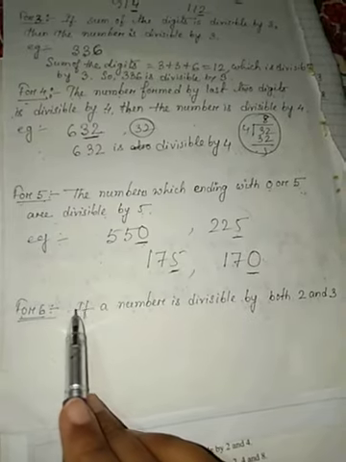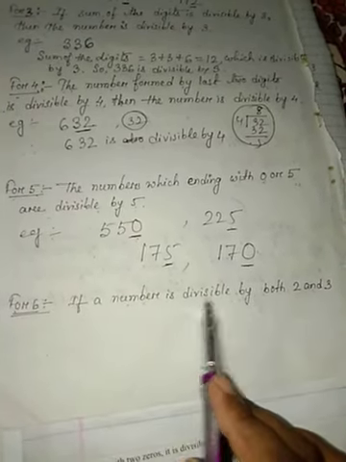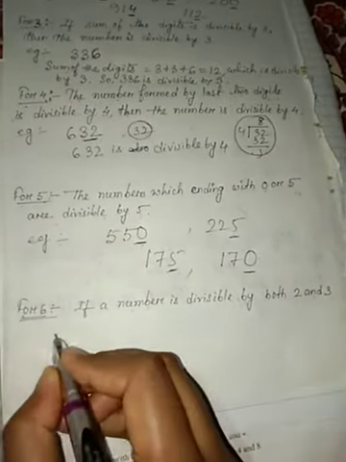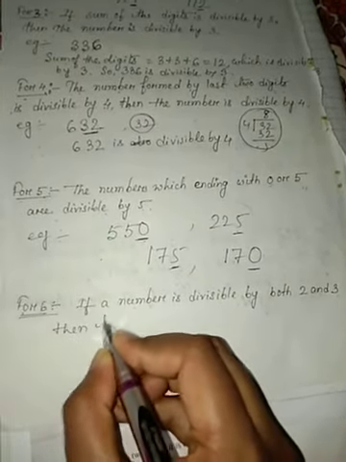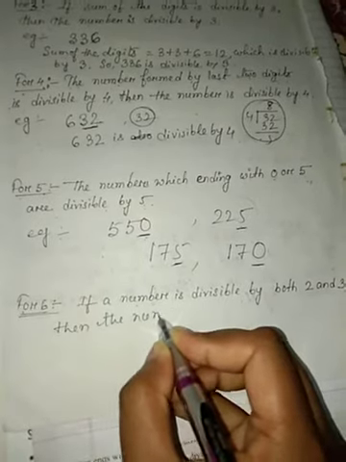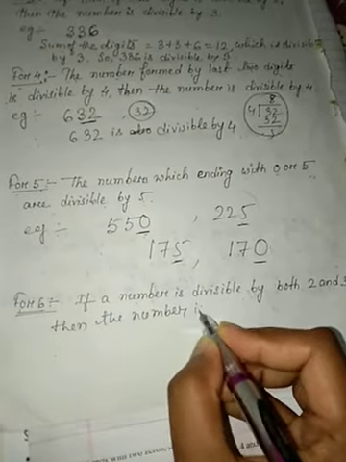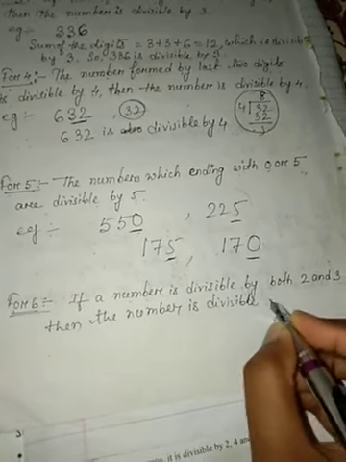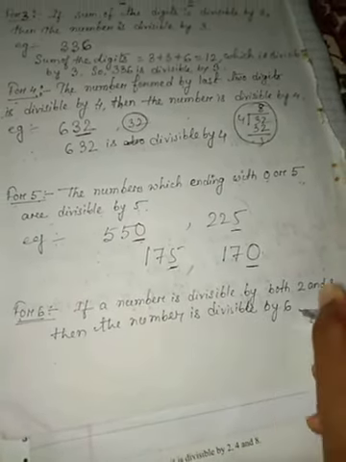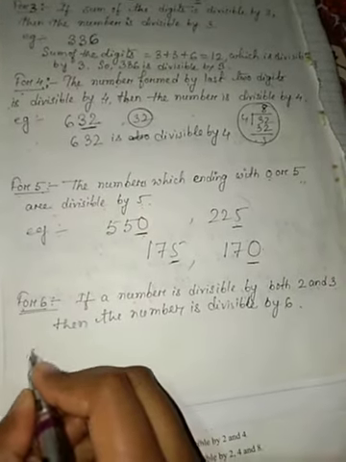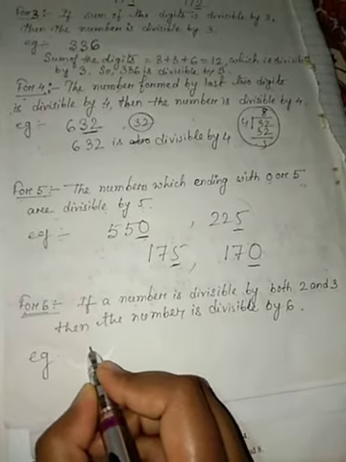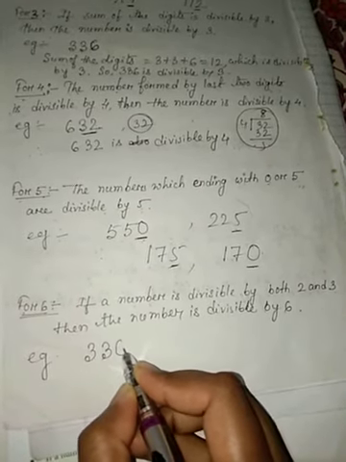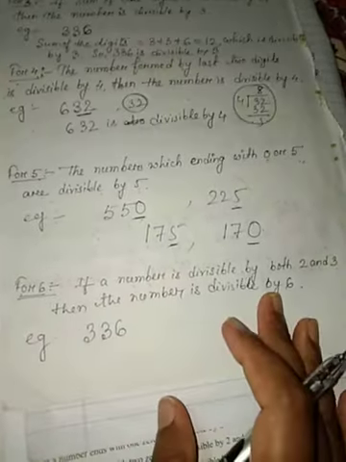For 6. If a number is divisible by both 2 and 3, then the number is divisible by 6. See one example: 336.